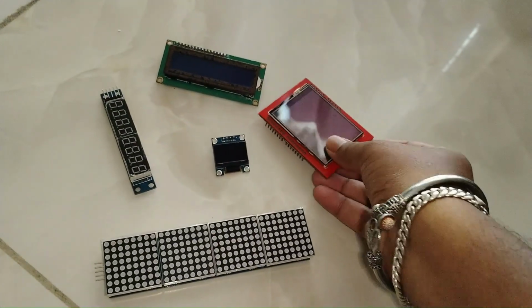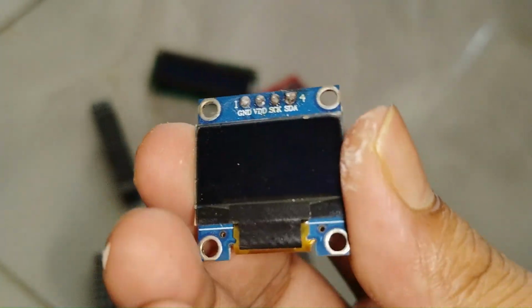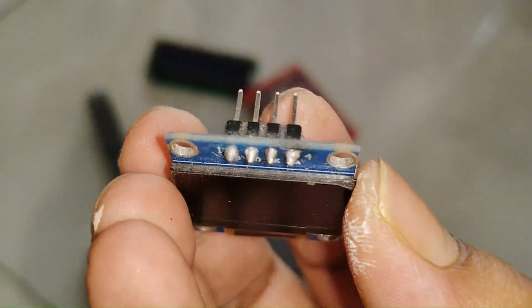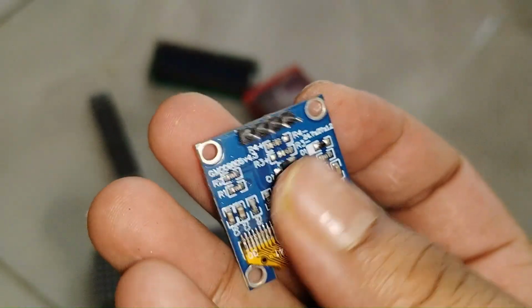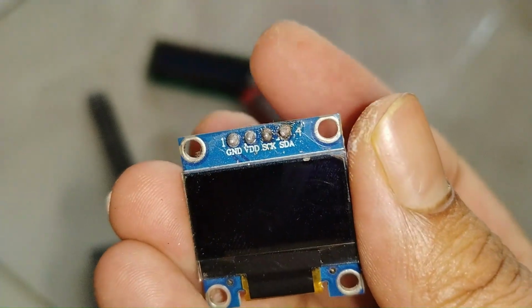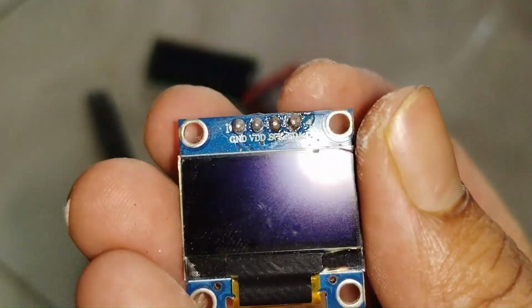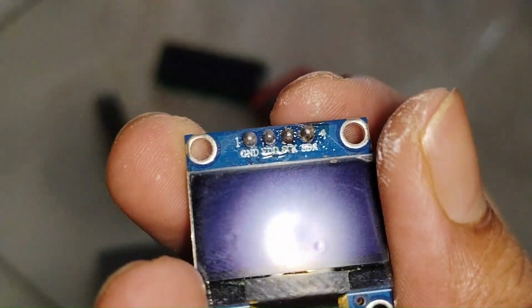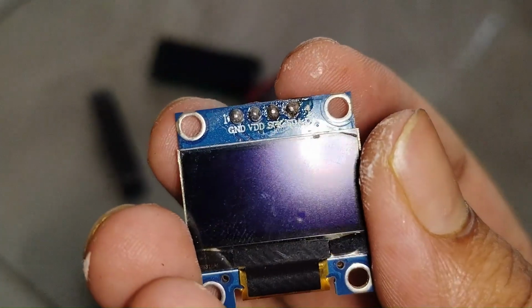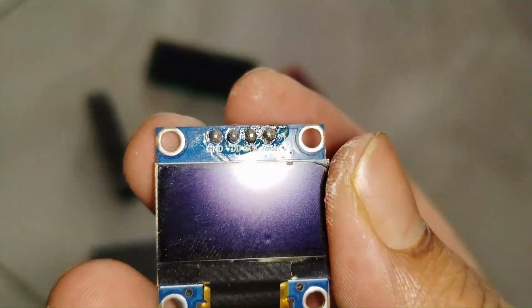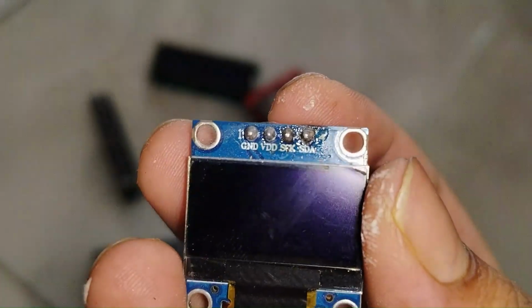Okay, this is the OLED display. It has 4 pins, so it is very easy to use with your Arduino. The pins are ground, VDD, which are the two power pins, and SCK, the serial clock, and SDA, the serial data, which are used for I2C communication. Our Arduino has I2C capabilities.